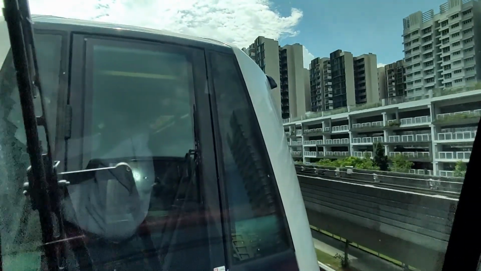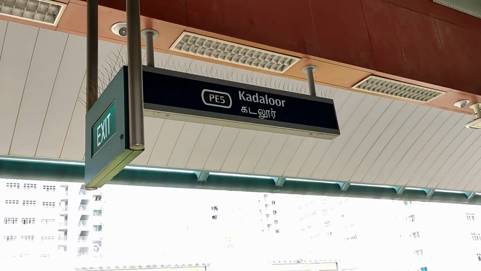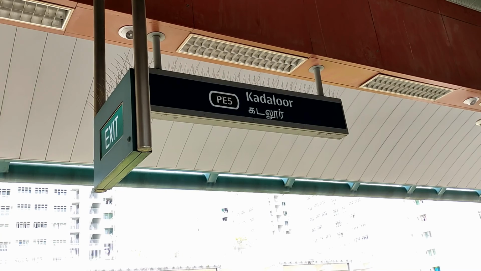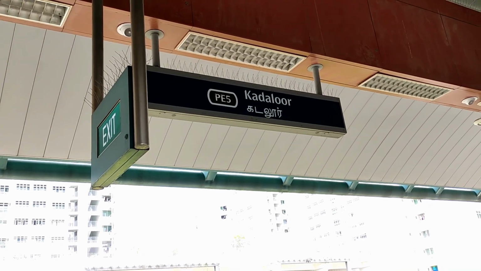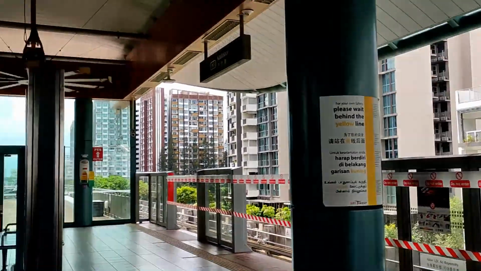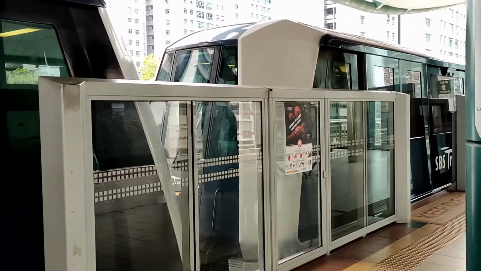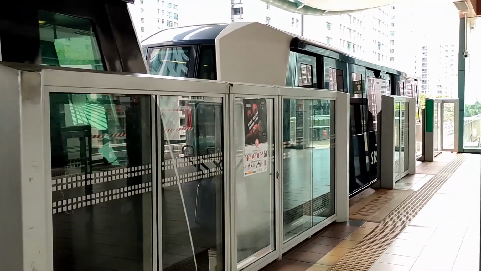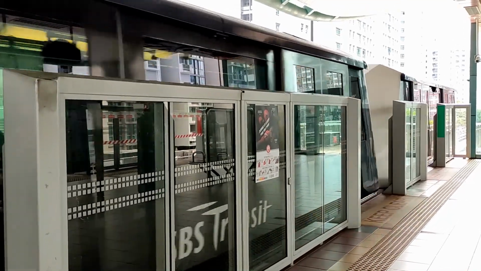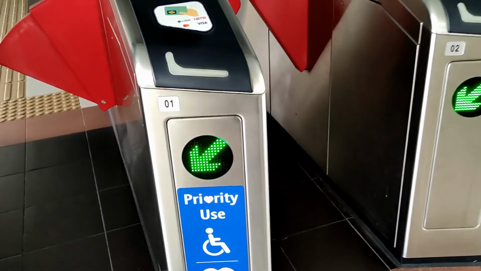So right now we are traveling along the way, and let us see which station we have reached. Yeah, we have reached Kadaloor station. Kadaloor is a station in the East Loop, that is the yellow line of Singapore LRT. Kadaloor is also a place in South India. It's a district in South India, so they have named this station after it.